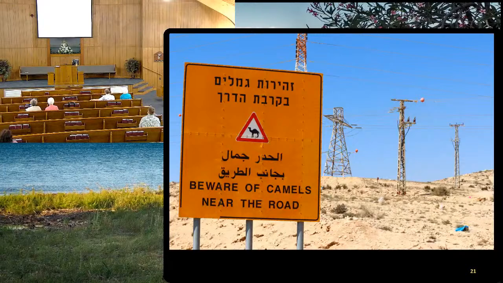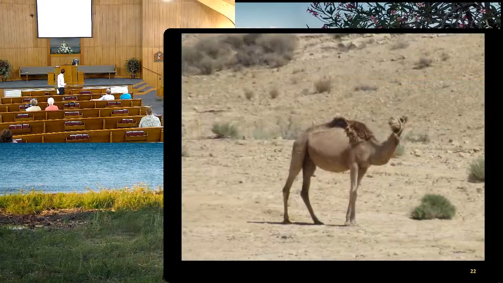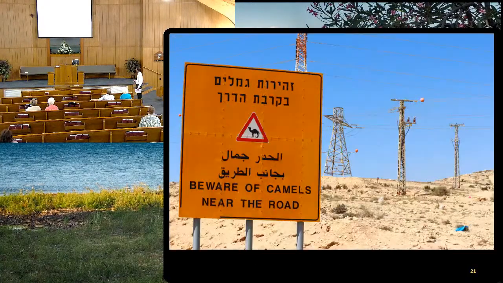And also camels in the area. I've tried to point out some of the wildlife too as we went through these pictures. So camels are in the area, and there's one of them right there. He could be one of the border guards as well. I'm not sure. He could be working with the Israeli Defense Forces. But I think the sign is talking about them being near the road, right? So you don't hit them with your car.